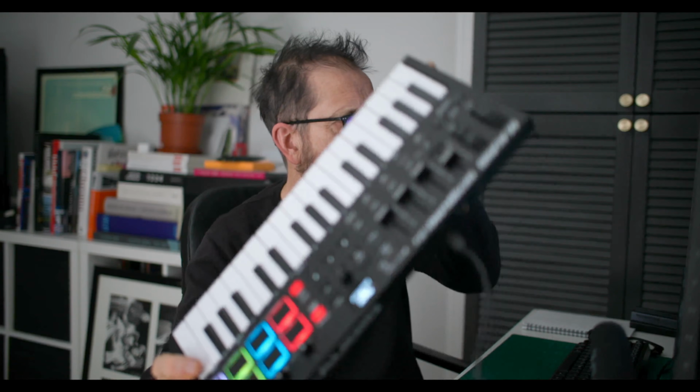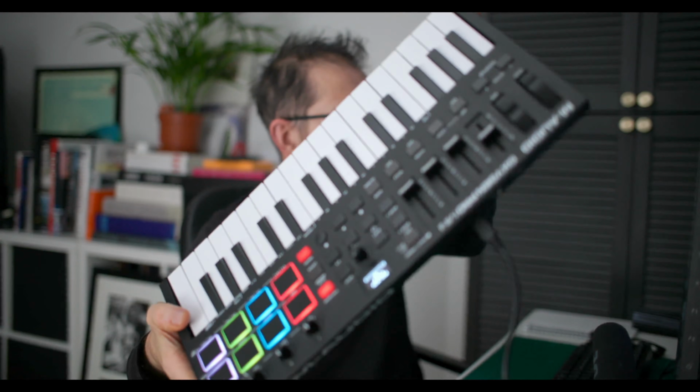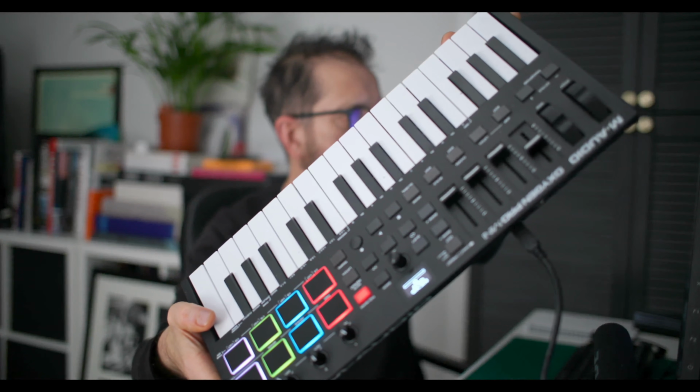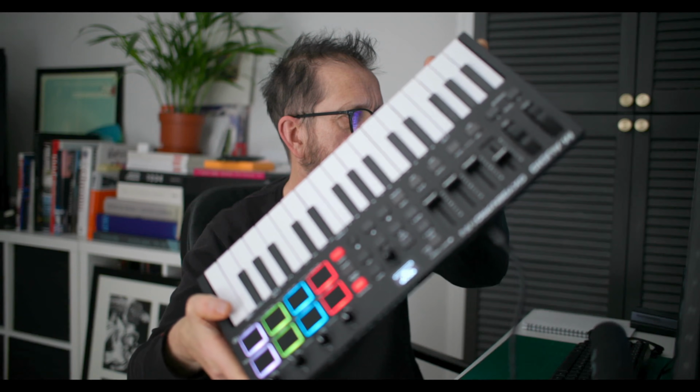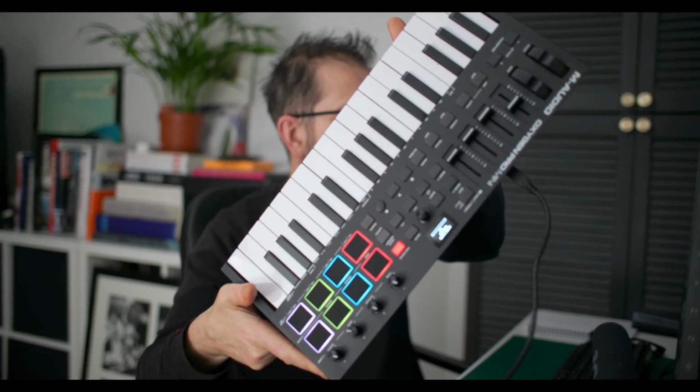So I got this a while ago just to have a fiddle. I've got this M Audio... camera focus. Is it going to focus? Come back. It's trying to focus on me. There we are. M Audio Oxygen Pro Mini.